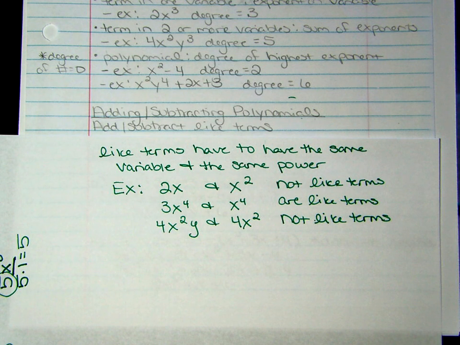Chapter 2 in this book also talks about like terms and combining like terms. I want to say it is 2.1, could be 2.2. I think it's 2.1 though.